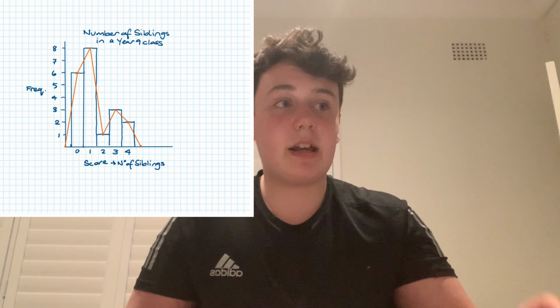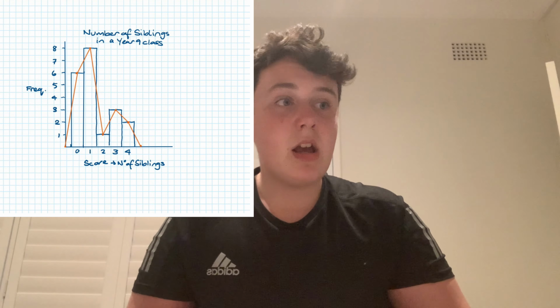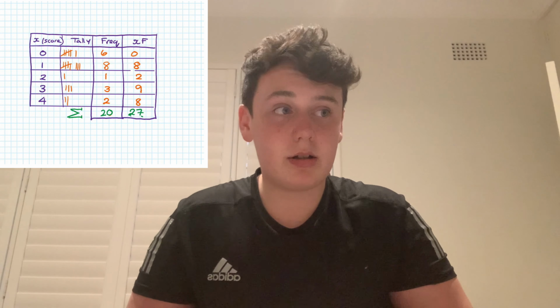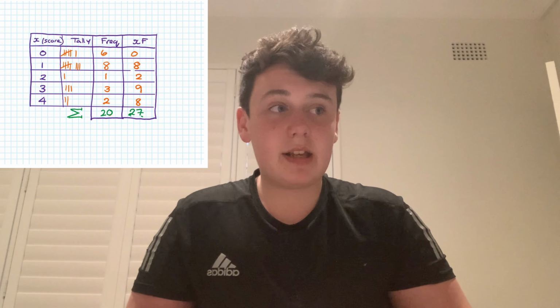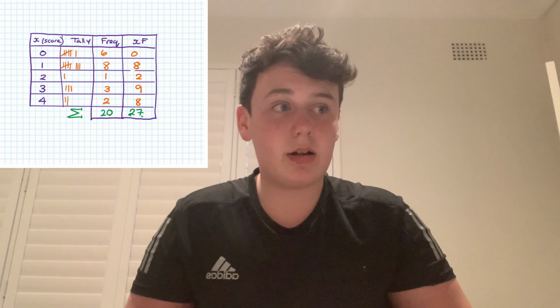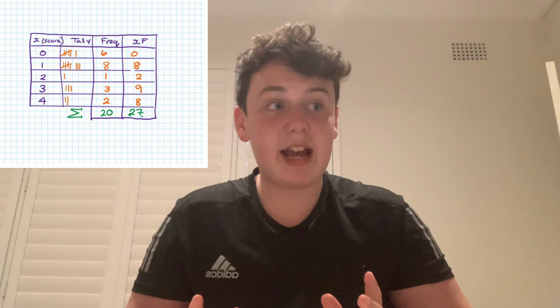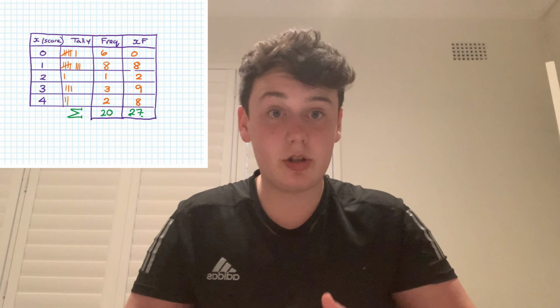The next one is frequency distributions and histograms. Firstly, the information to do this graph comes from a frequency distribution table. In this, there's normally 4 columns. You've got the score, or X. Next, you've got the tally, which is just how many times it's been counted. Then you've got the frequency, which is how many times it's been counted, but in numerical form.